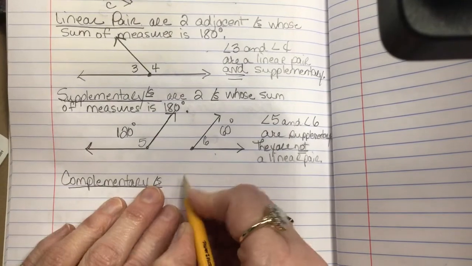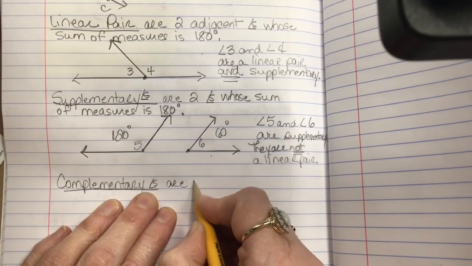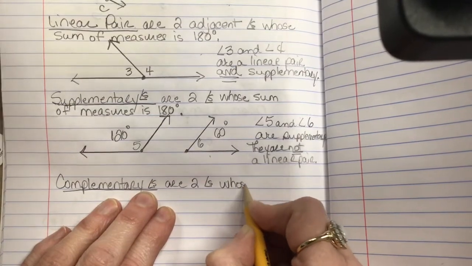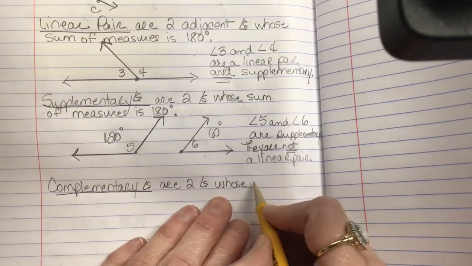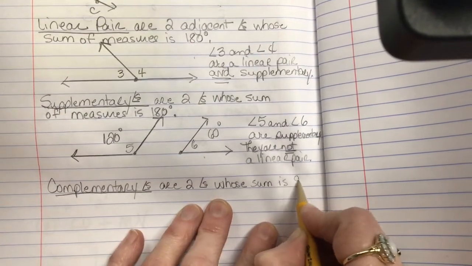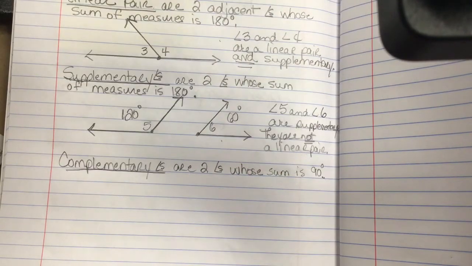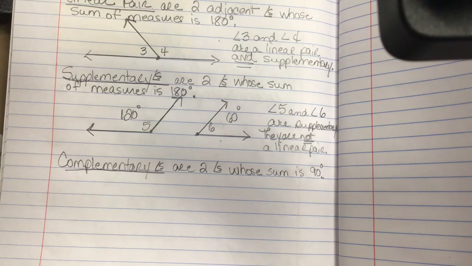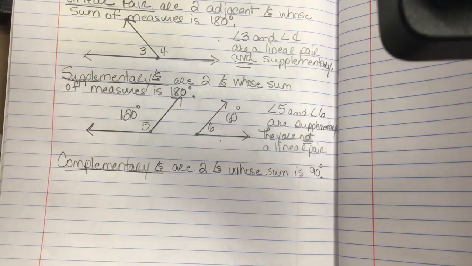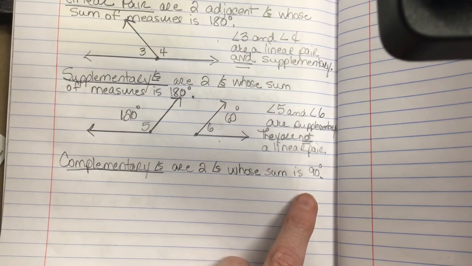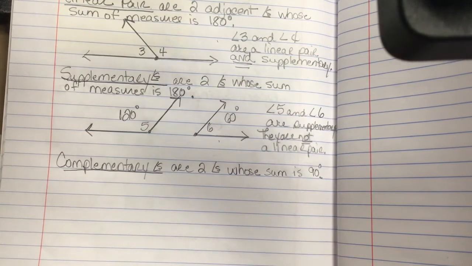Complementary angles are two angles whose, so you will definitely want to do your classwork with your notebook open, whose sum, S-U-M, sum, is 90 degrees. They can be adjacent. They don't have to be. Usually they are, because let me show you the easiest way to draw them. Because what is a 90-degree angle? What kind of angle? We defined it the other day. What's its name? A right angle.